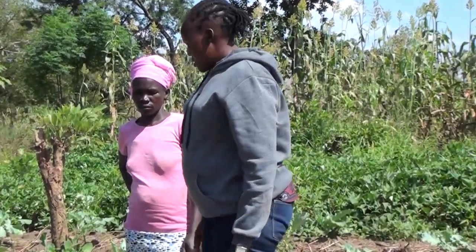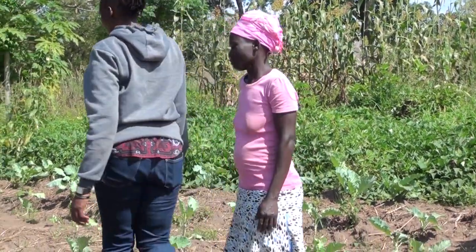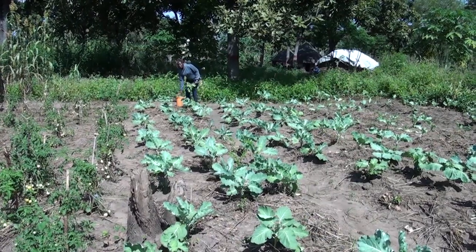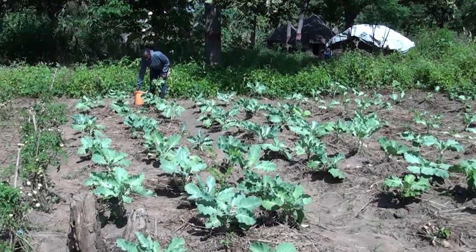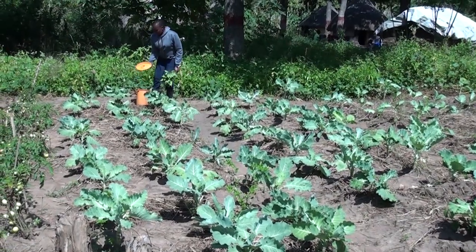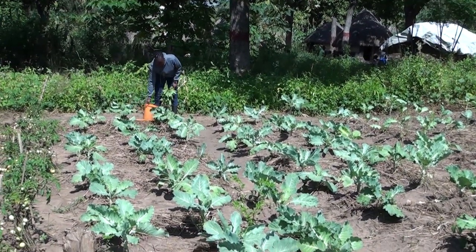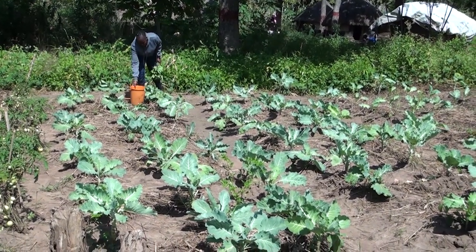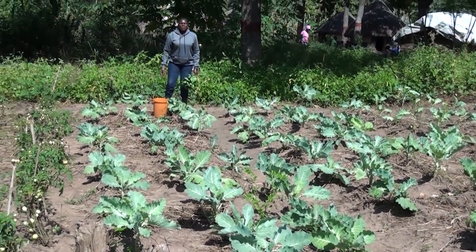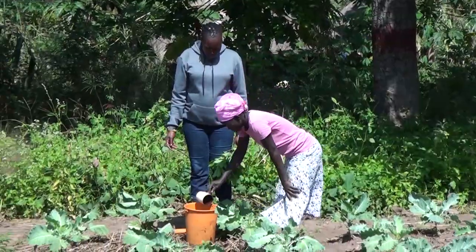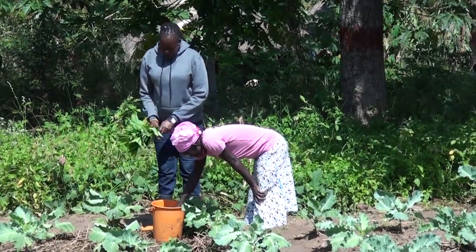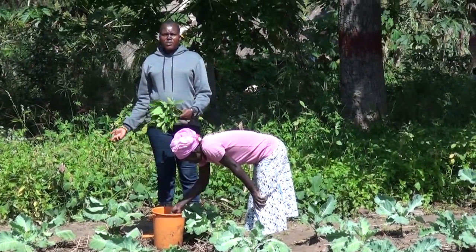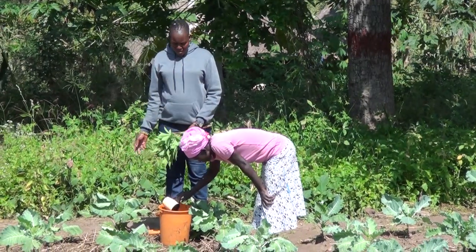So I'm going to demonstrate how it is applied in a ratio of 1:1. That is one of the organic pesticides and 1:1 of water. So we can improvise. This is a natural way of doing things.